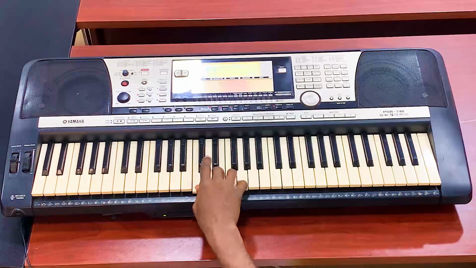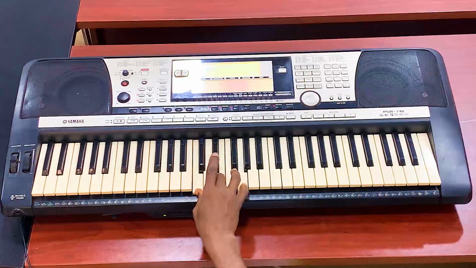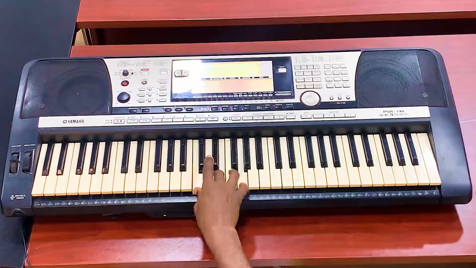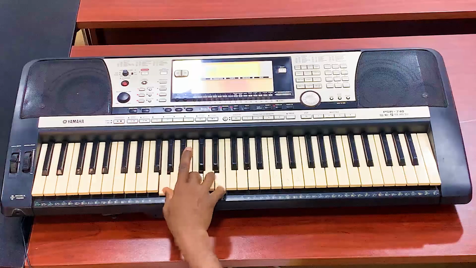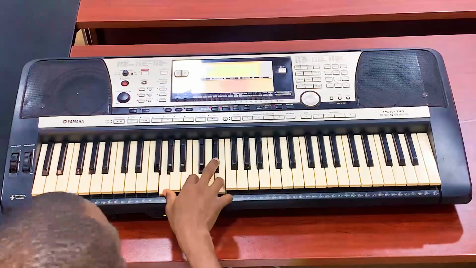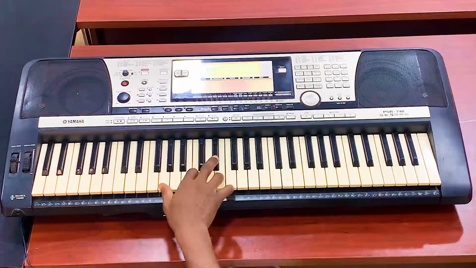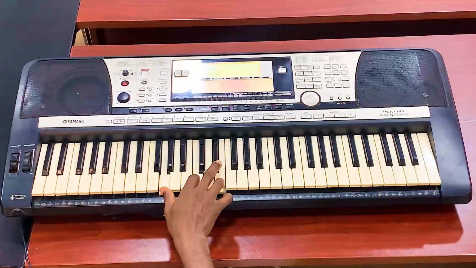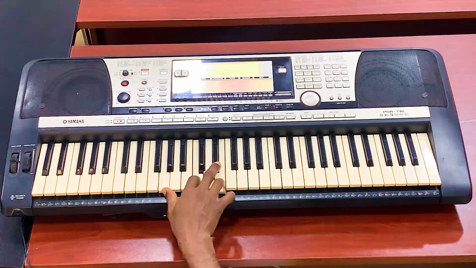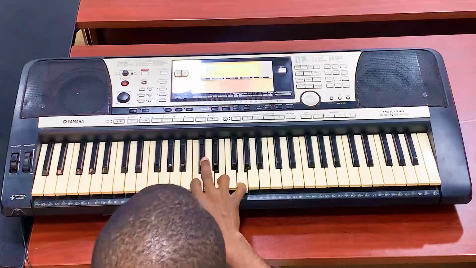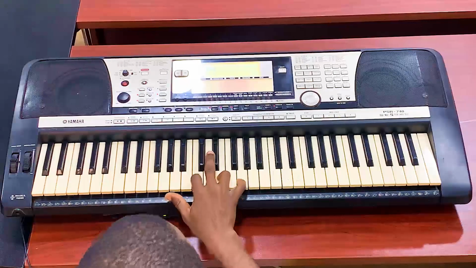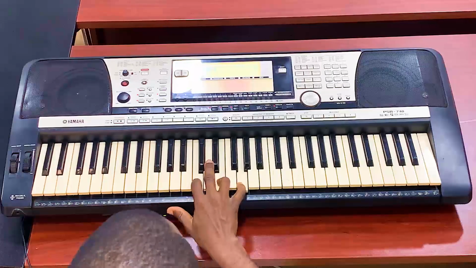It's the same thing as this. What I'm playing, this C major, is the same thing as this. This is inversion.